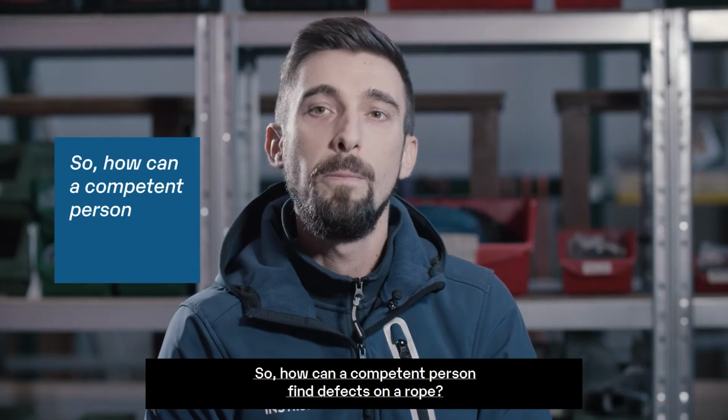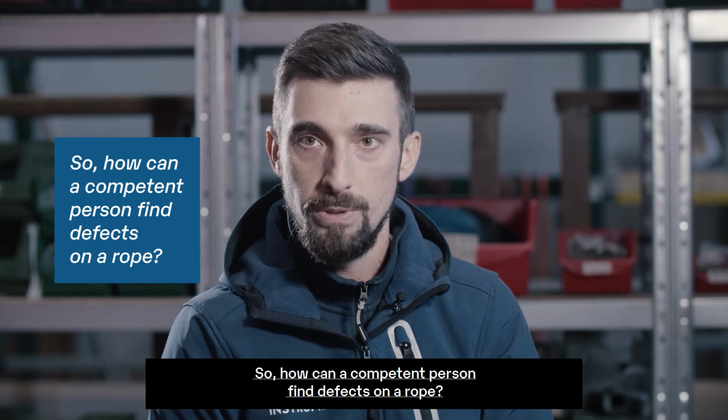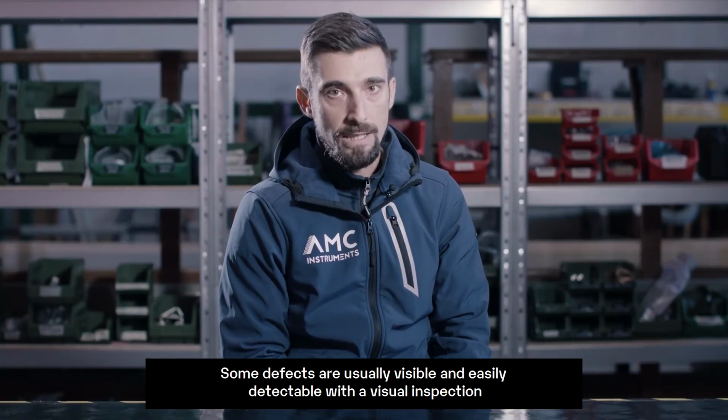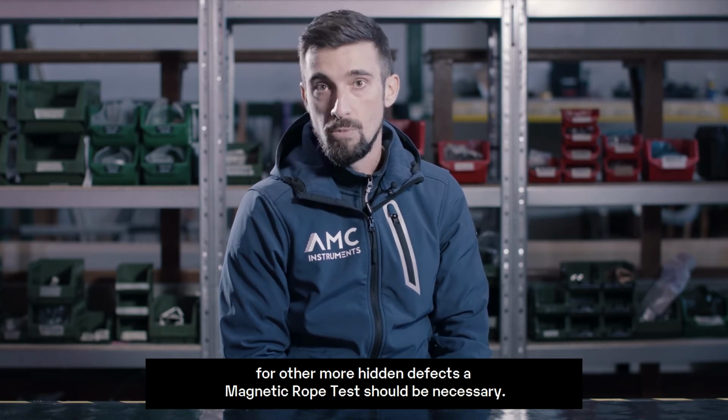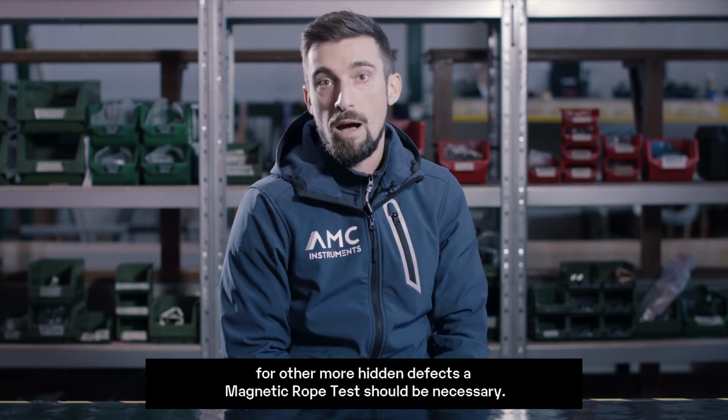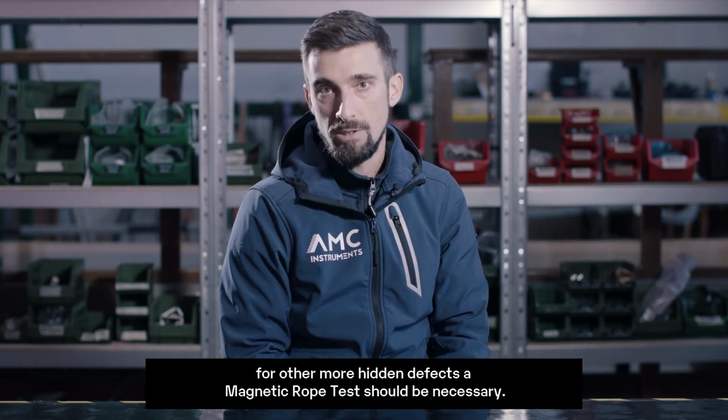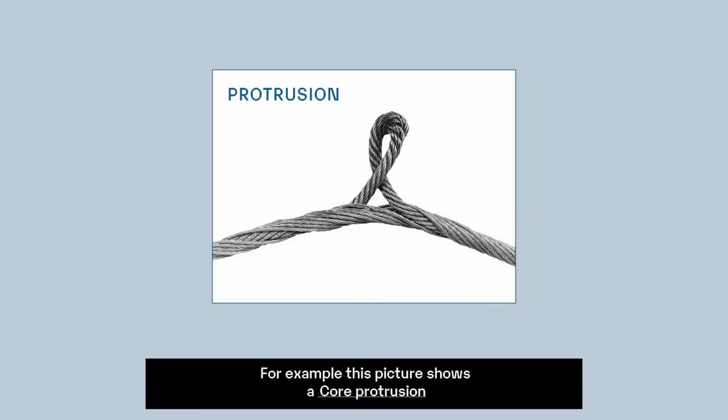So, how can a competent person find the defects on a rope? Some defects are usually visible and easily detectable. For other, more hidden defects, a magnetic rope test may be necessary. For example, this picture shows a core protrusion. It can be caused by shock loading as well as improper installation.